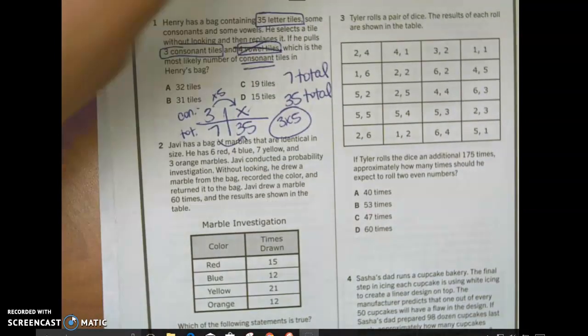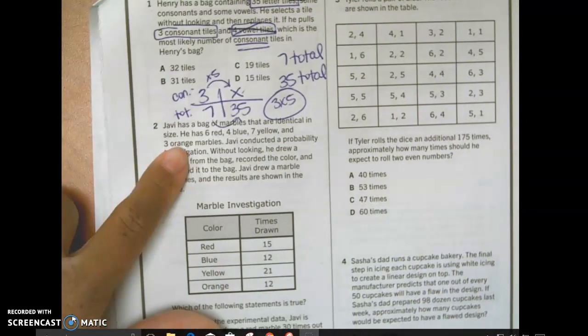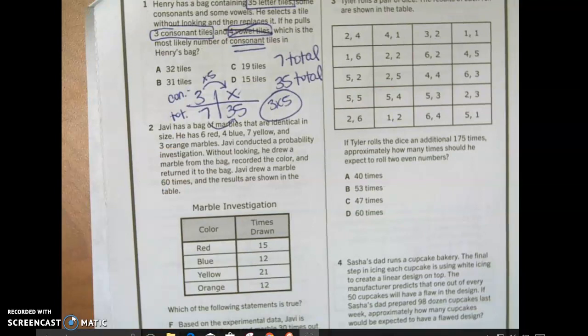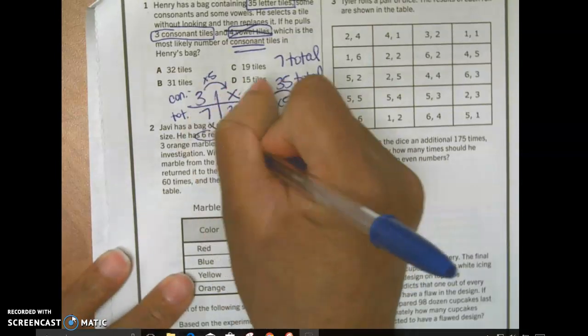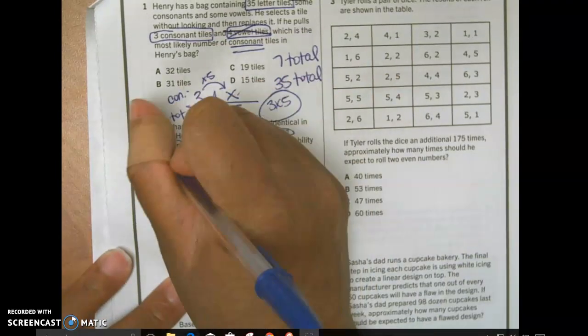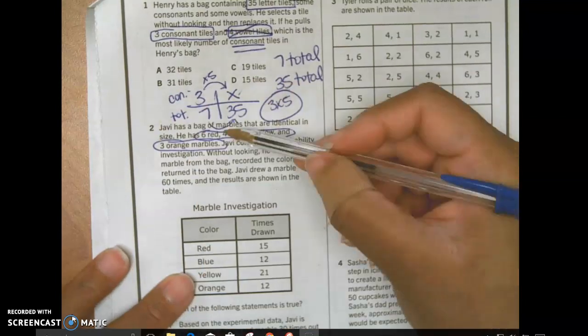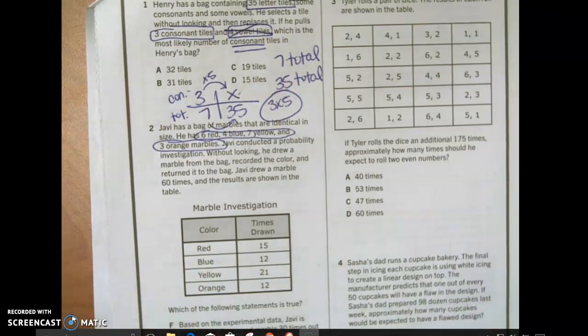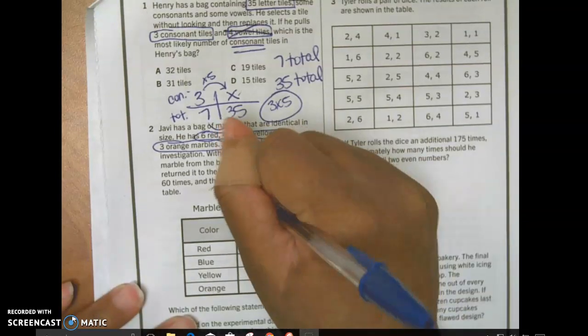Number 2. Javi has a bag of marbles that are identical in size. He has 6 red, 4 blue, 7 yellow, and 3 orange. What do I need to do with all these numbers? Add them up. 6 plus 4? 10. 7 plus 3? 10. So 10 and 10 makes 20 total marbles.